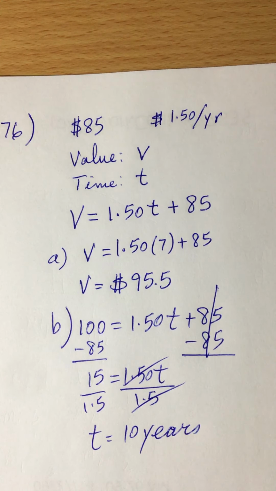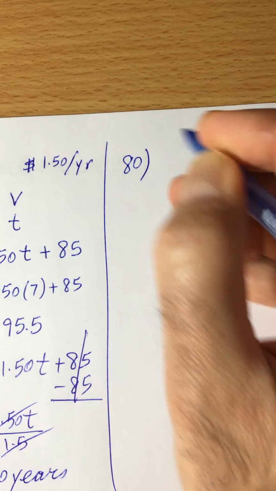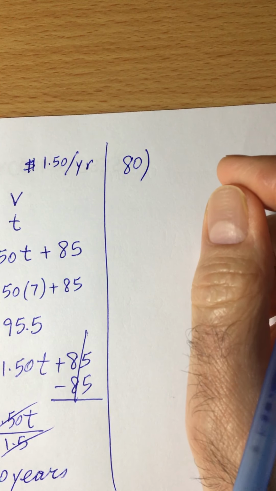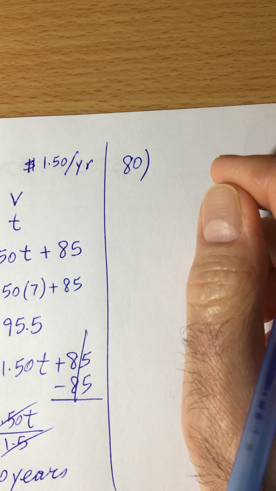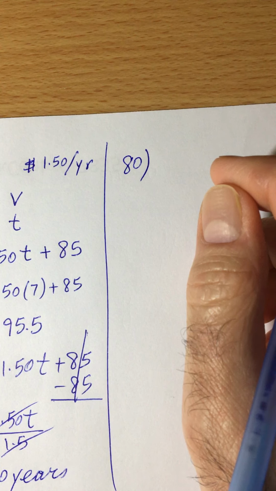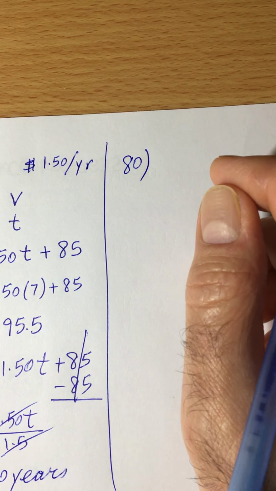All right, let's try number 80. Problem number 80. Where is it? Now I'm going to read that. For the years 1990 to 2000, the percentage of the U.S. adult population who were smokers can be approximated by the equation.